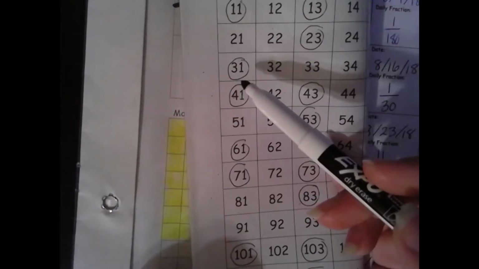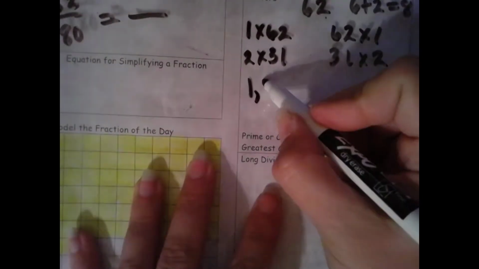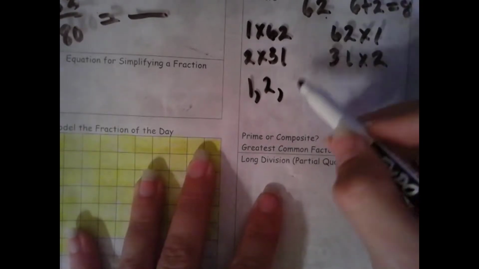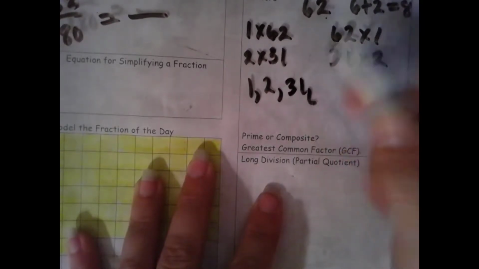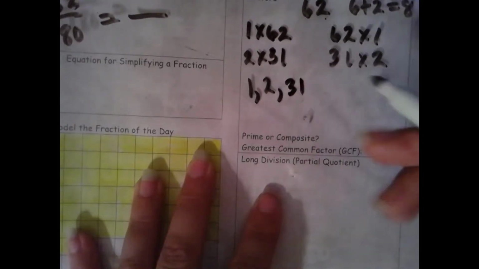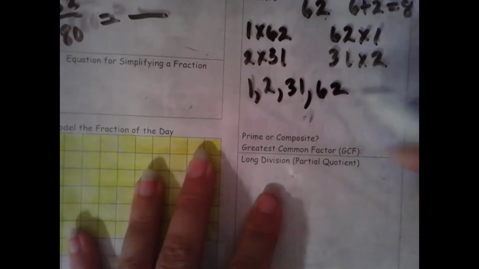I may want to check and see if 31 is prime, because if we've gone in order and our second factor is prime, we're done. And yes, 31 is prime. So that means we found all the factors for 62: 1, 2, 31, 62. When we list our factors, we always list them from least to greatest. We have 4 factors, which is more than 2 factors, so it is composite.